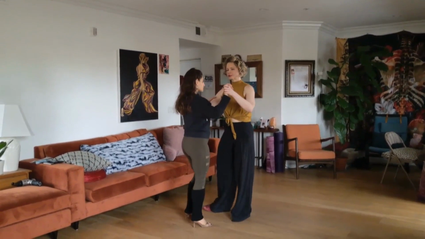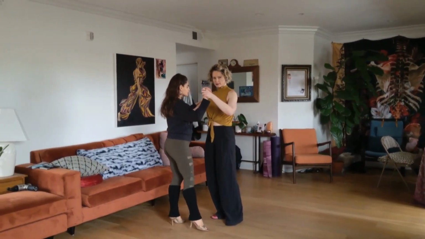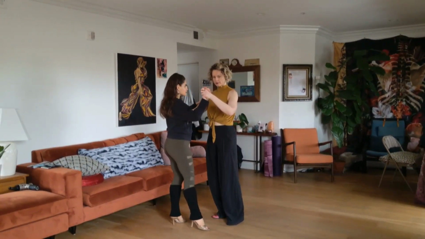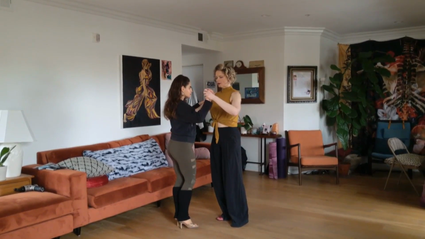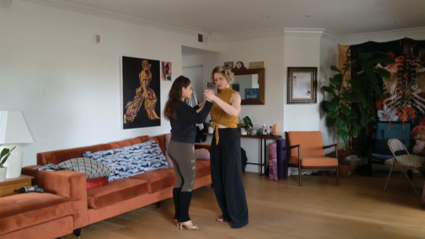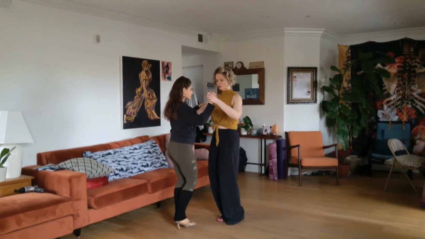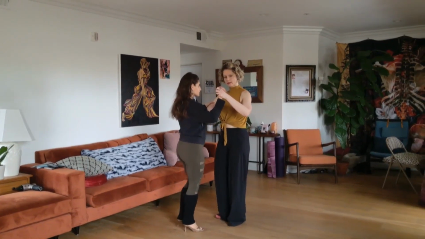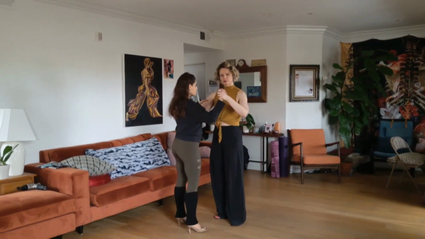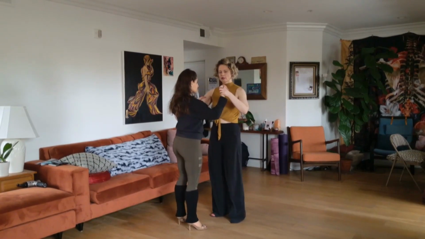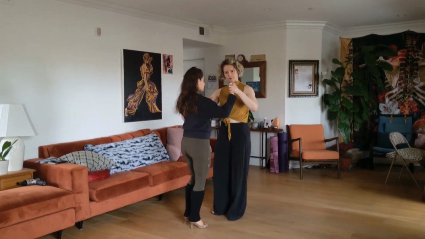This is where you really begin to use your embrace and be more intentional with it. So taking the embrace and connecting with your partner, first you want to change weight with them together. So with your embrace, you will communicate to them that you want them to go with you.